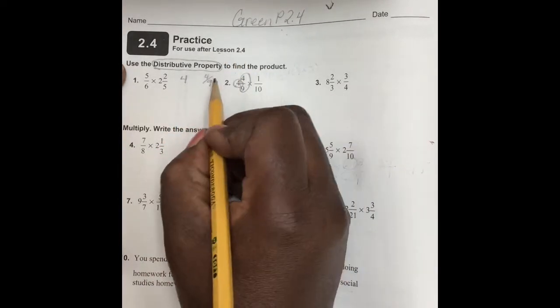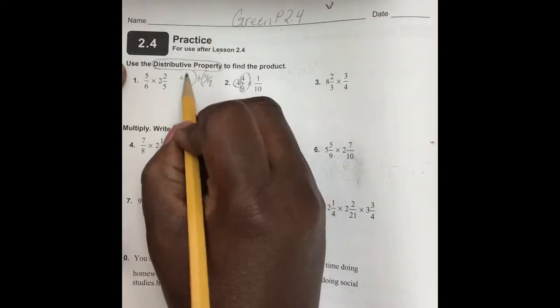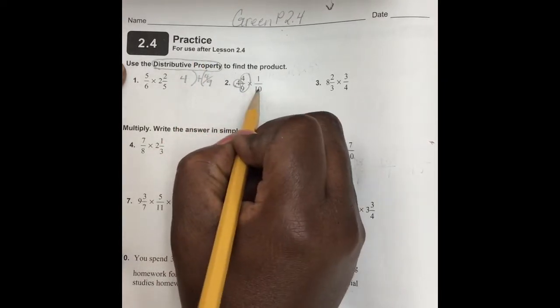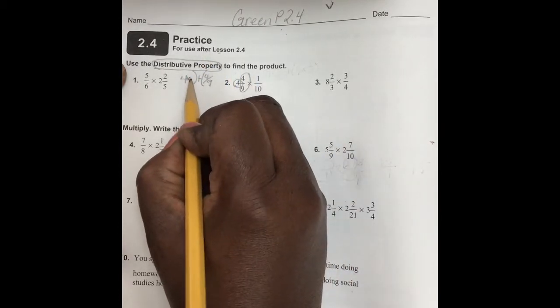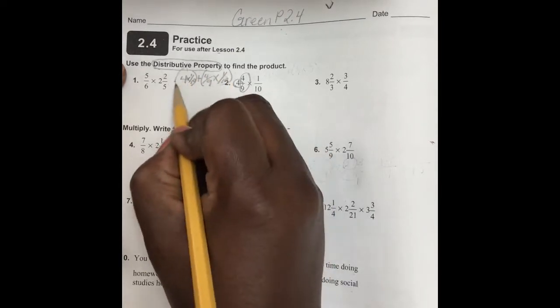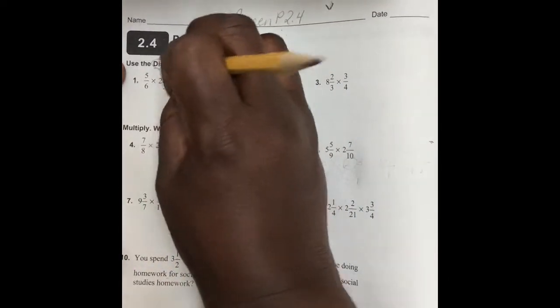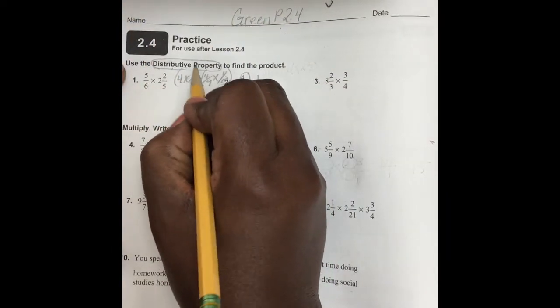And upon separation, those two parts can be multiplied by the multiple 1/10. So this would be times 1/10, and this would be times 1/10. And once you have both answers, you would add your answers together to get the total amount.